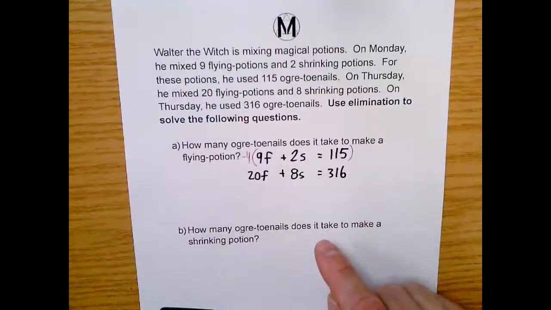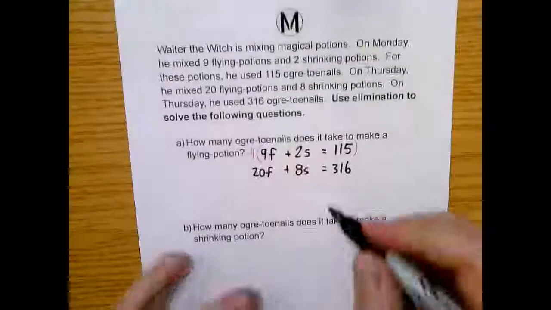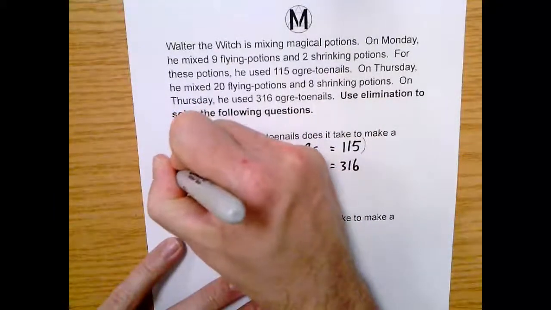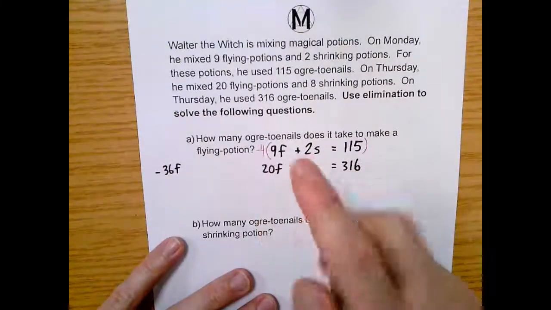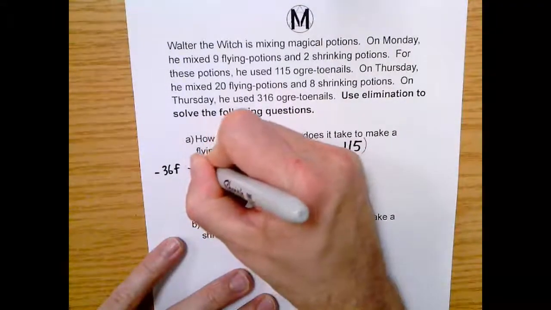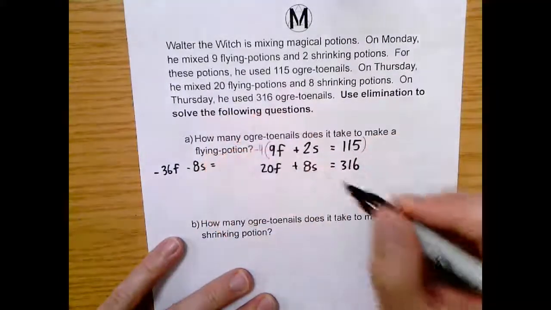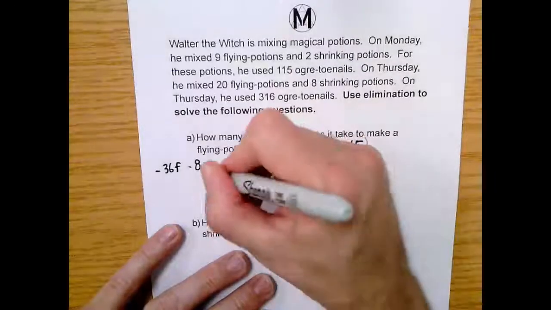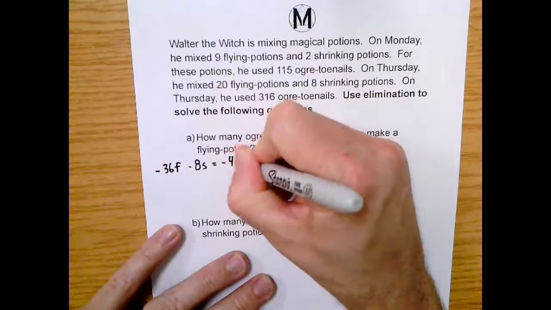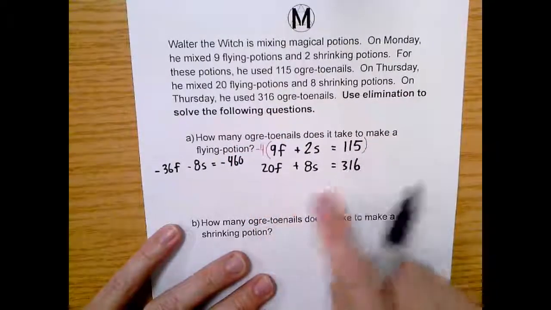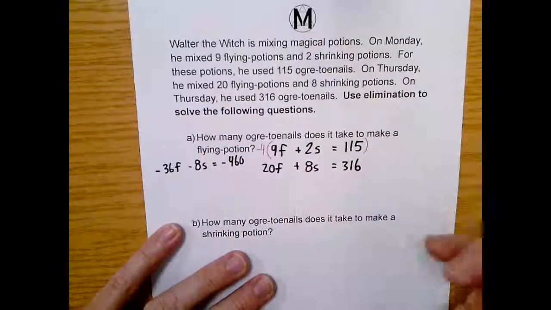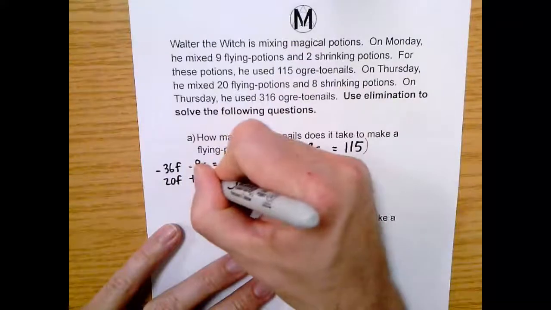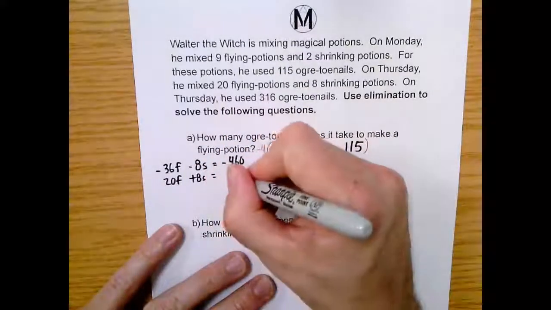by negative 4. Okay. So I'm gonna rewrite it over here maybe so we can see it a little bit better. But if I do this whole thing by negative 4, what I'm gonna get is negative 36F minus 8S, and then it's going to equal 115 times negative 4, which is negative 460. Okay, and then I just rewrite the equation here, and I didn't do anything to this, so I just leave it the way it is. So it's 20F plus 8S equals 316.